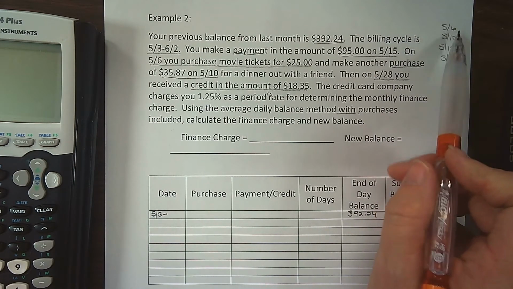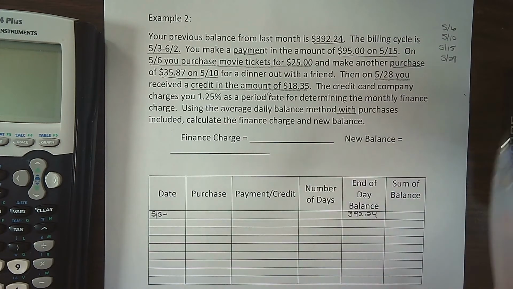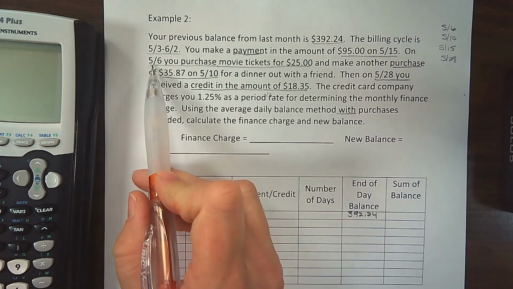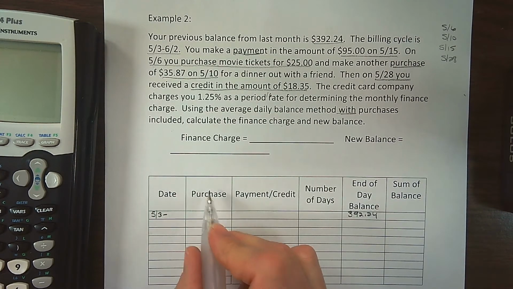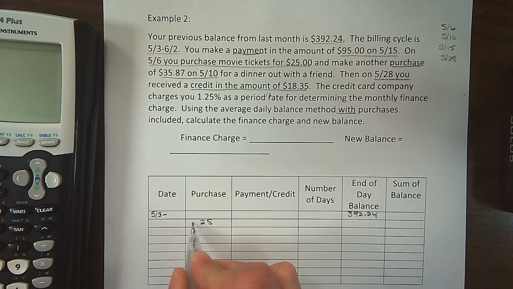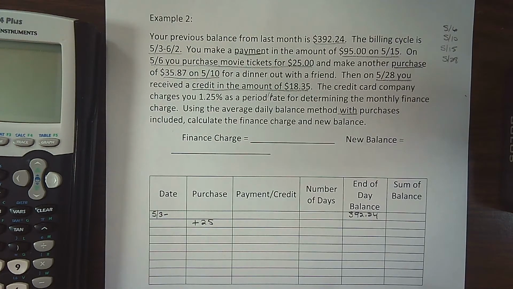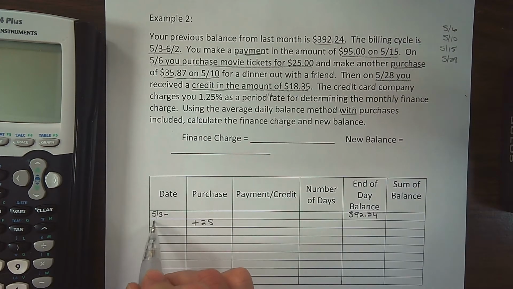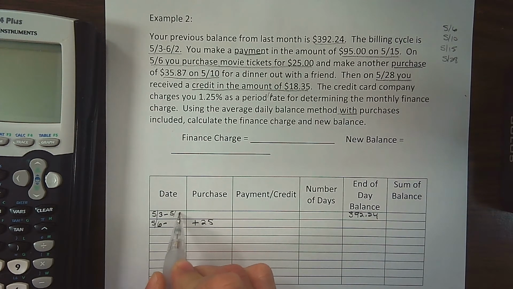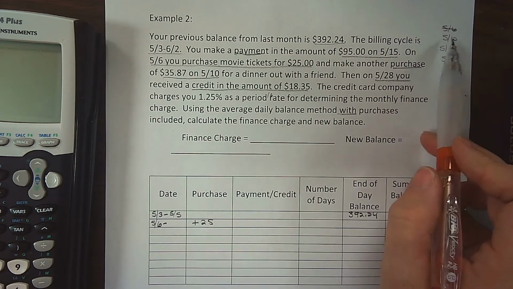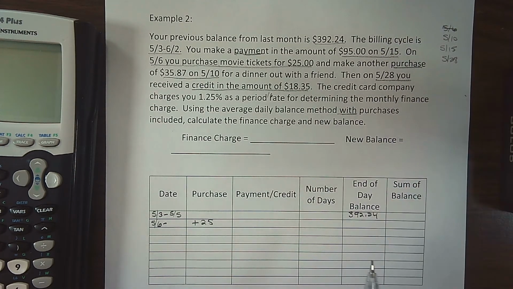I'm going to look at the May 6th transaction first. What was that? On May 6th, you purchased movie tickets. It was a purchase for $25. So I'm going to write that down here, a purchase, which adds into our end of day balance. And again, because it happened on 5/6, I'll put the 5/6 here, which means our balance remained as $392.24 all the way through the 5th. Cross that off.